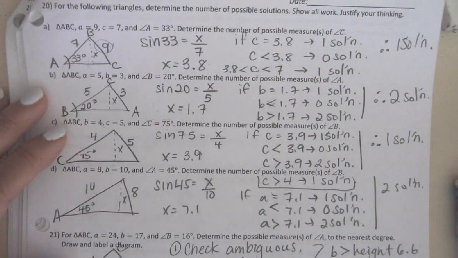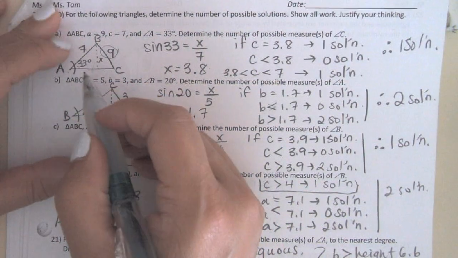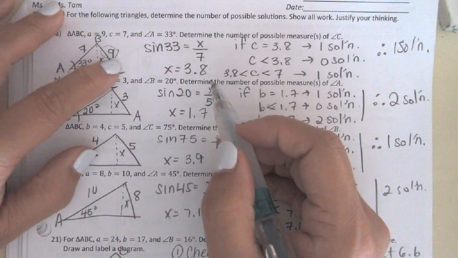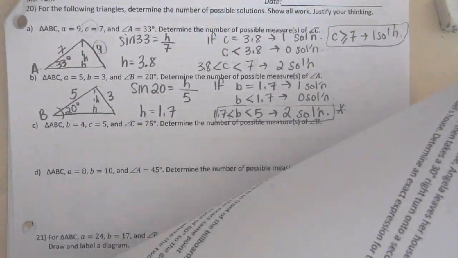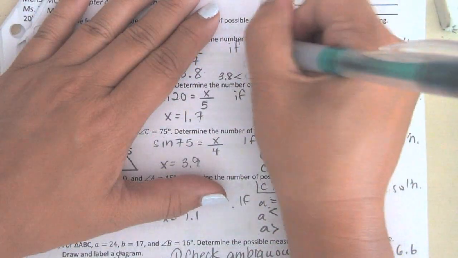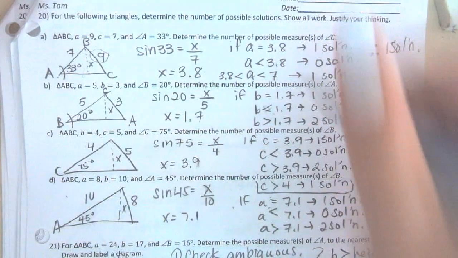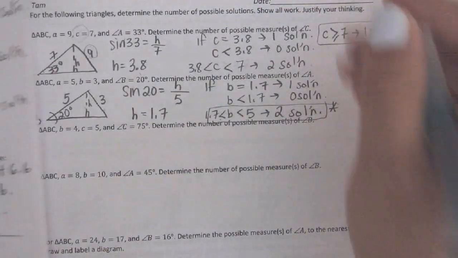C is not the hypotenuse. C is 7. Oh, sorry. I don't know why I wrote C. It should be A. Yeah, this should be A. A, B, C, A. Yeah.